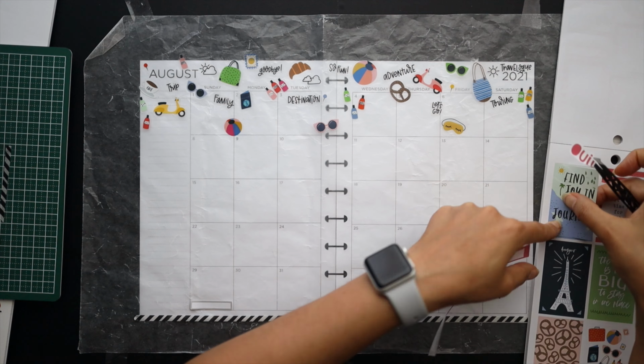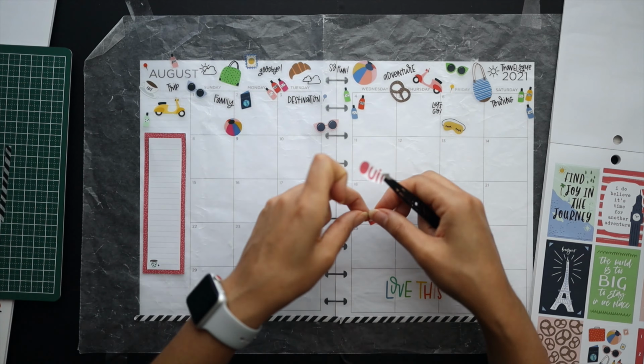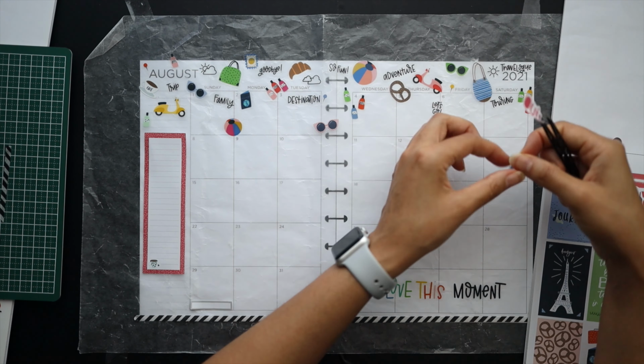But I'm going to remove some of the red items that I had right in the near vicinity and switch it out just so that there's no conflict of color there.